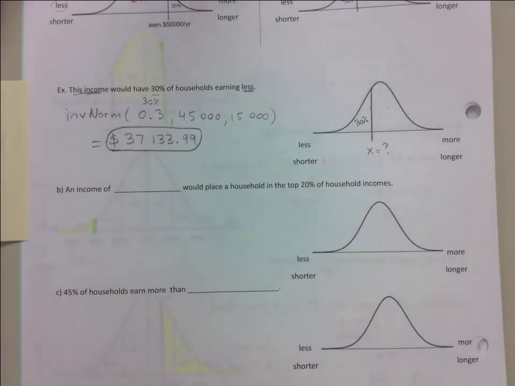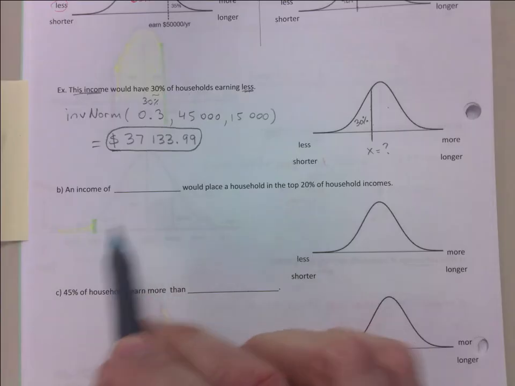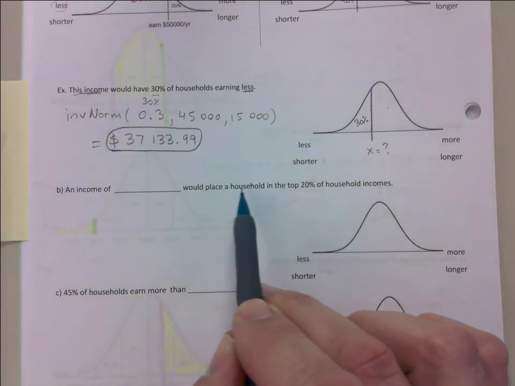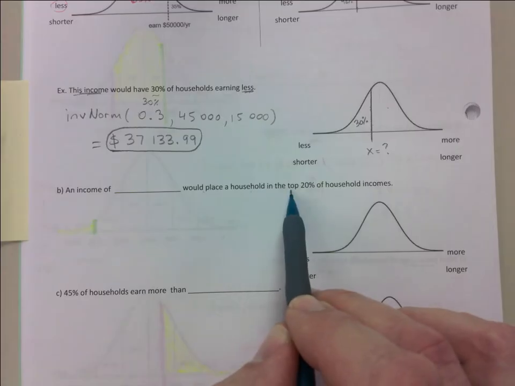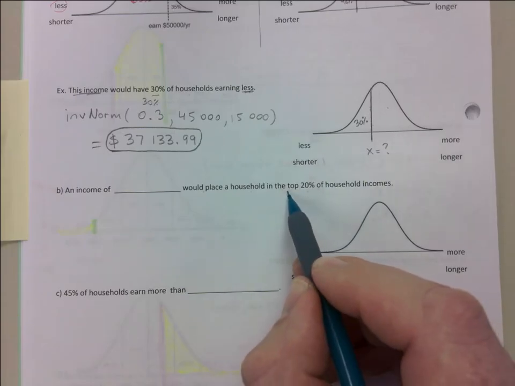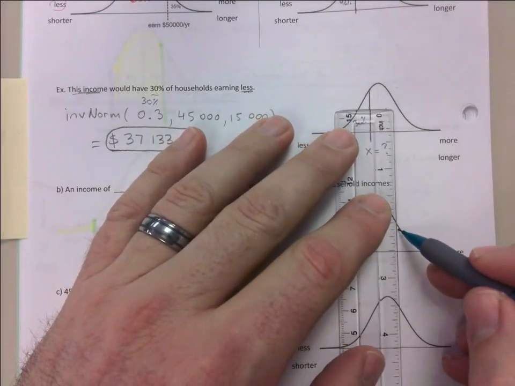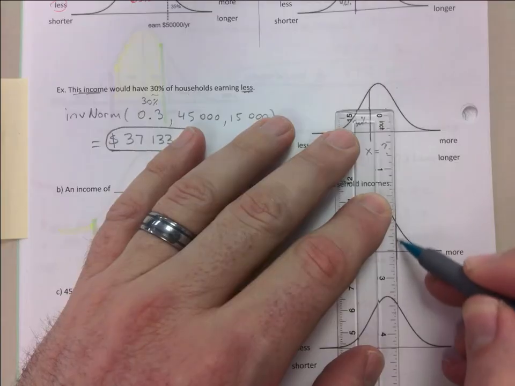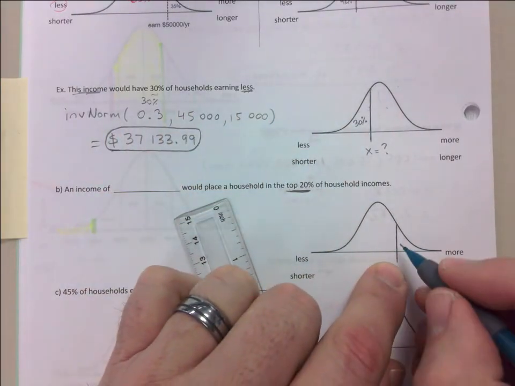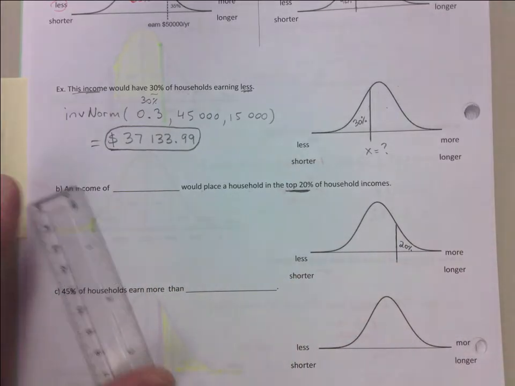One more. An income of blank, this is another way of expressing this, would place a household in the top 20% of household incomes. If I say bottom 20, I think you would all know that's on the left side, right? If I say top 20, I hope you would recognize the line has to be somewhere in here, because then it would make sense to have 20% here.